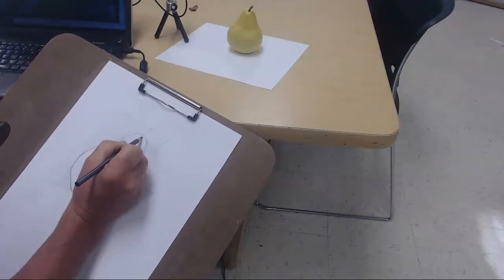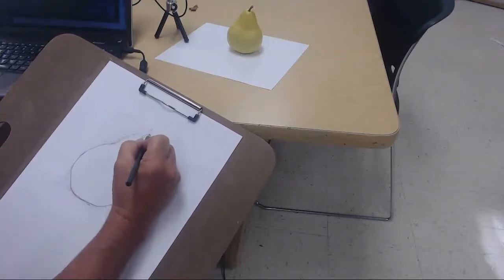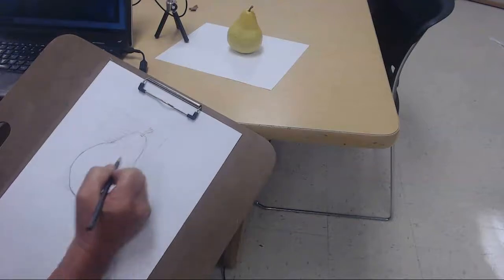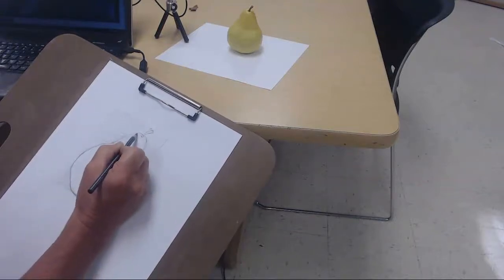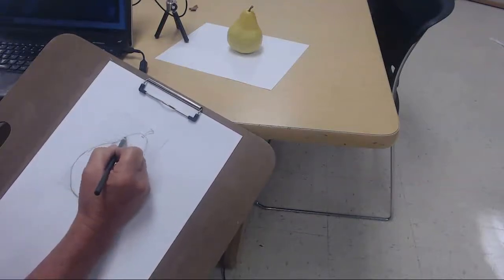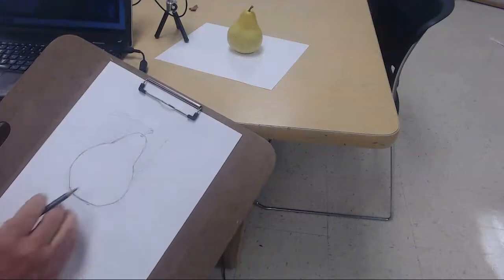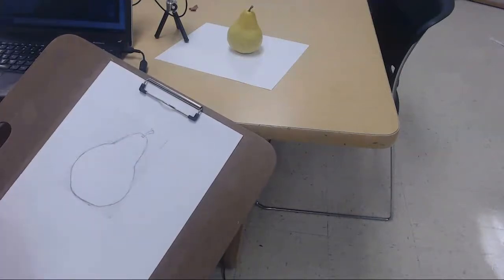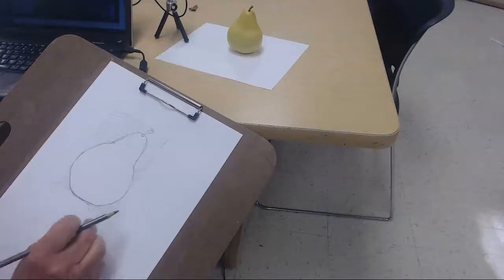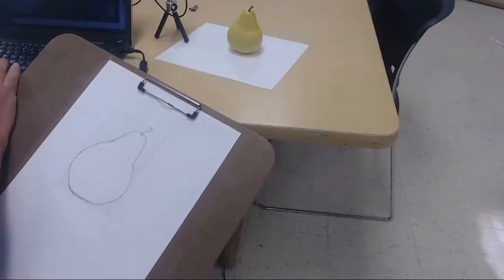And so the shape is set, and I'm ready to move forward with shading and anything else I need to do. But I've got the basic space that the pear occupies, and that's what you're going to do. Okay, so you're going to be looking at these spaces. I'm going to stop this now.